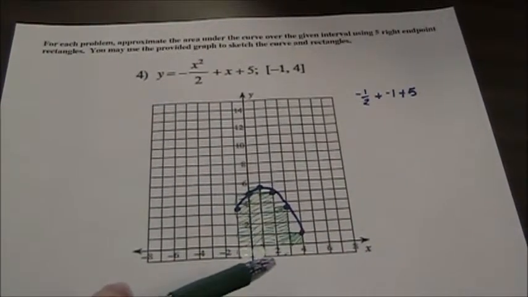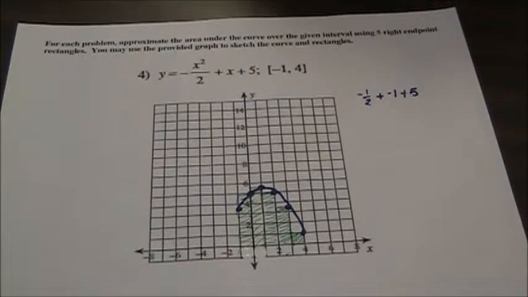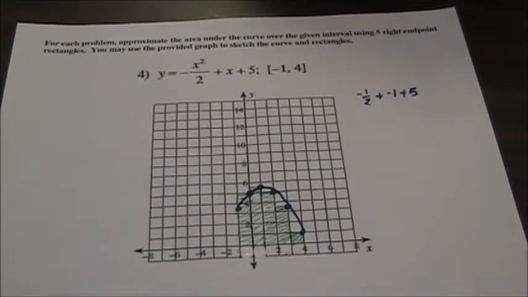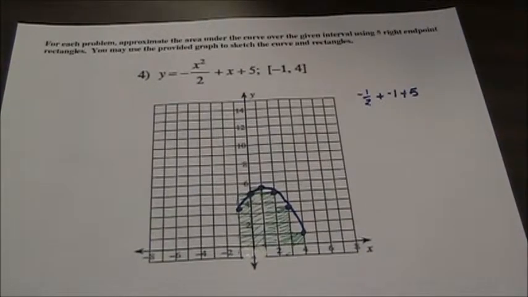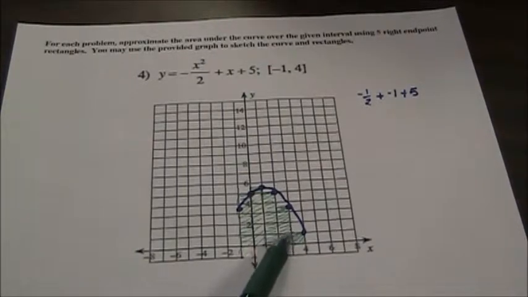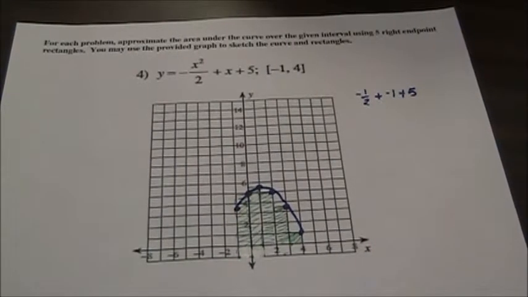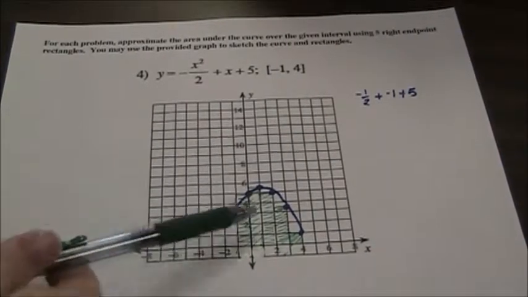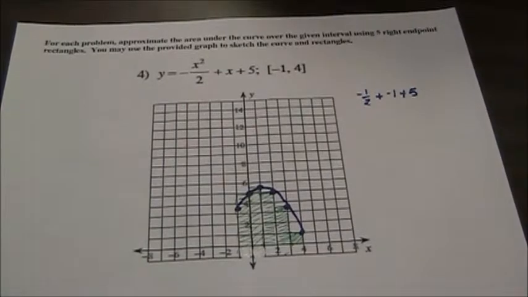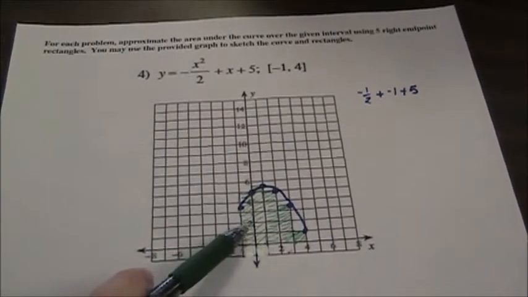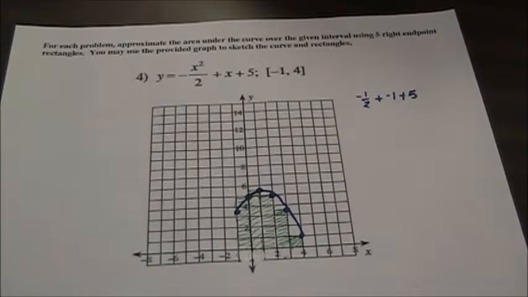I corrected where I shaded below the x-axis because we're only approximating the area between the curve and the x-axis. So there should be 5 rectangles, 1, 2, 3, 4, 5, and there are. And I connected on the right hand side for each rectangle. So now what I do in order to get my approximation is I find the area of each rectangle and add all those areas together.